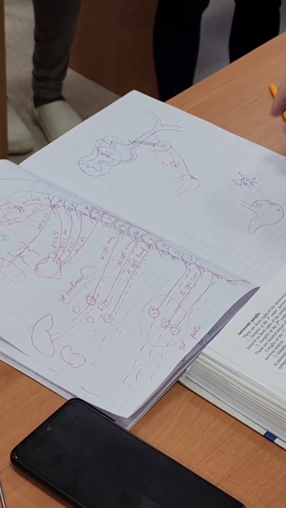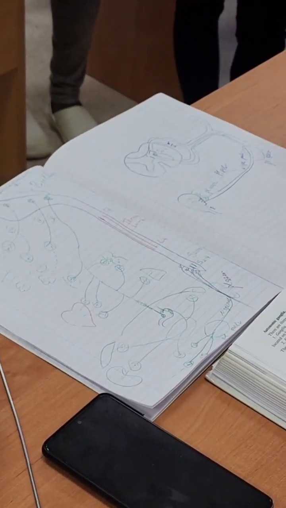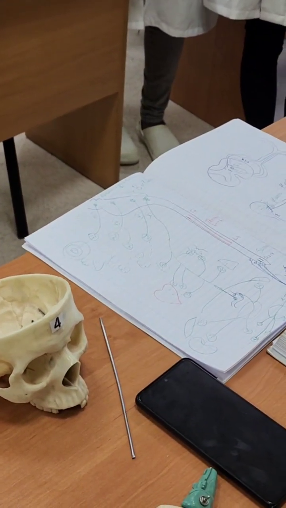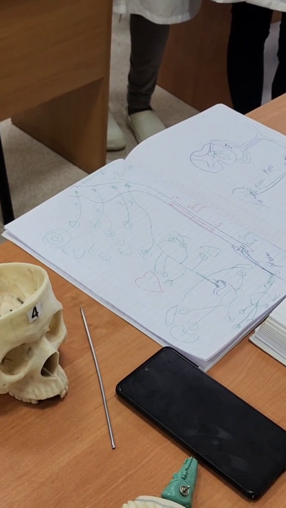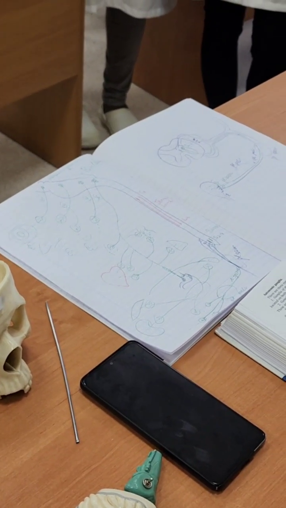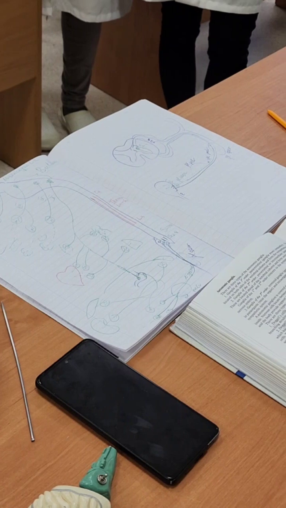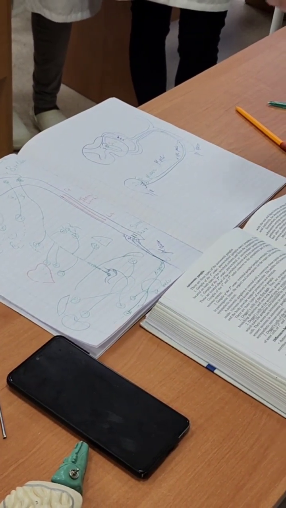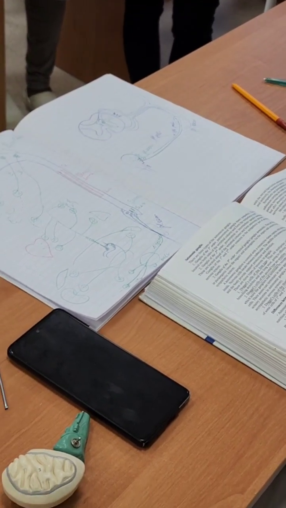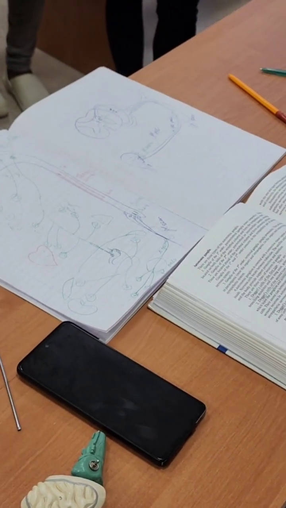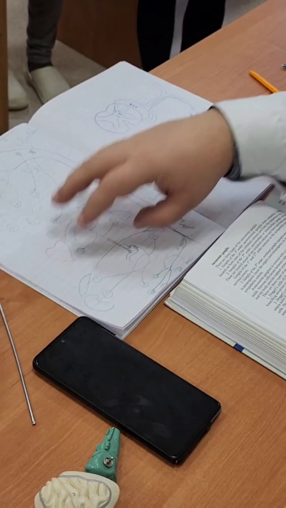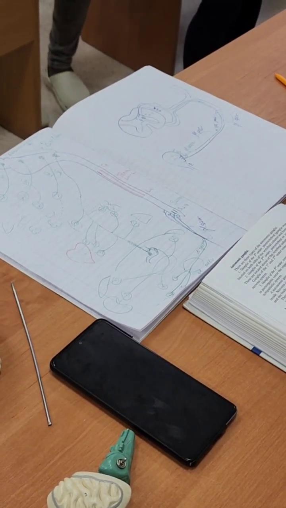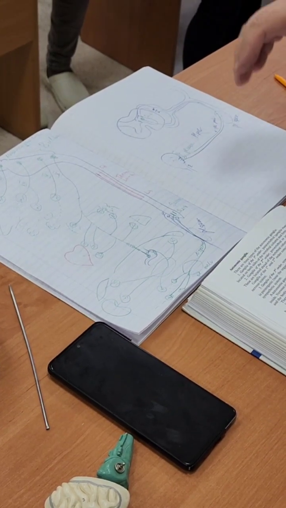For example, the parasympathetic nervous system supplies which muscle? Musculus sphincter pupillae. That is why the parasympathetic nervous system constricts the pupil. And the sympathetic nervous system dilates the pupil, because it supplies musculus dilatator pupillae. Heart: the parasympathetic nervous system decreases heart rate, and the sympathetic increases it.